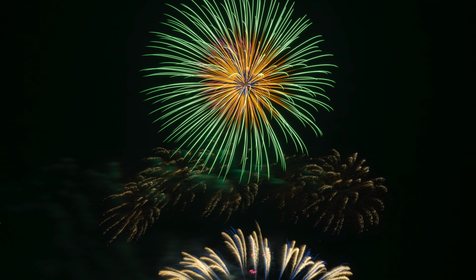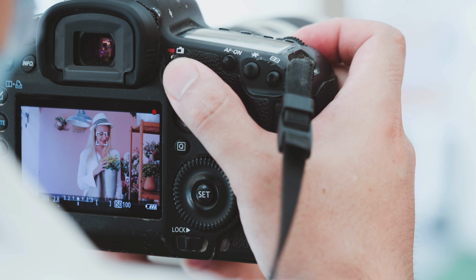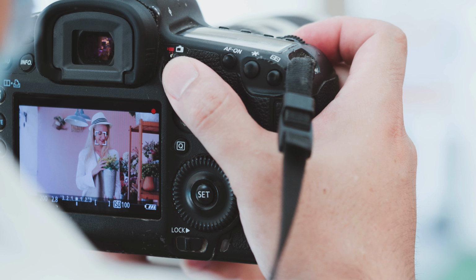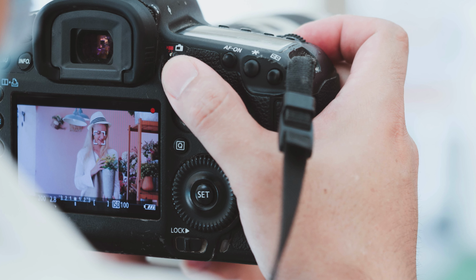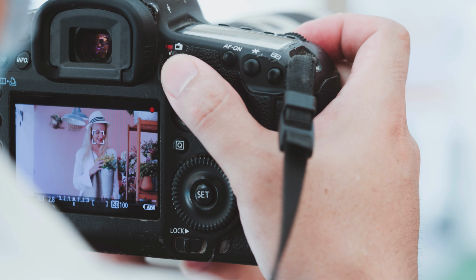Next is automatic viewfinder switching. Auto viewfinder switching automatically switches between viewfinder and monitor display. Many cameras have a proximity sensor near the viewfinder that automatically turns off the LCD screen when you bring your face close to it.